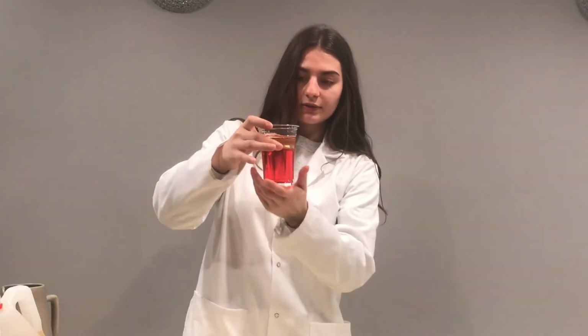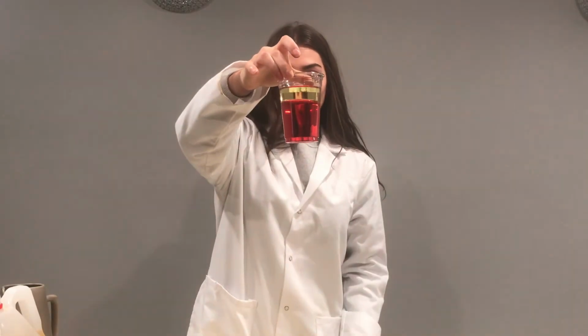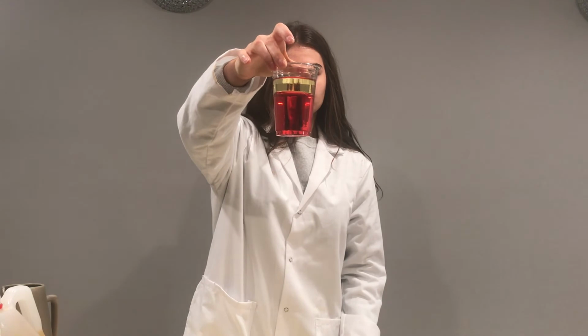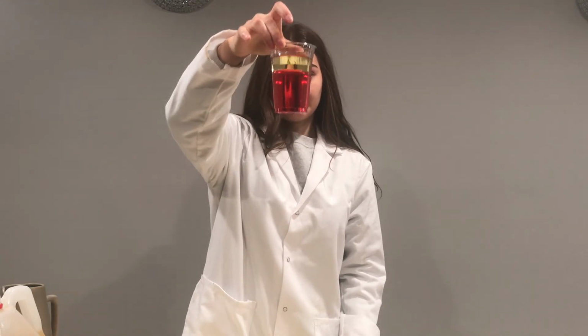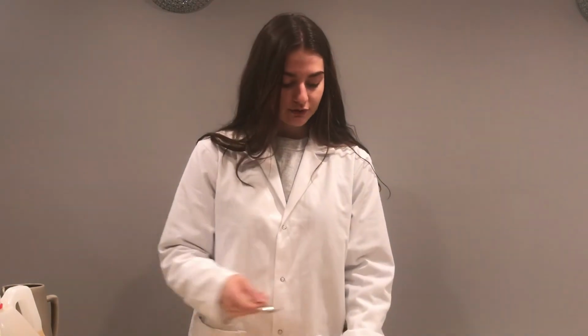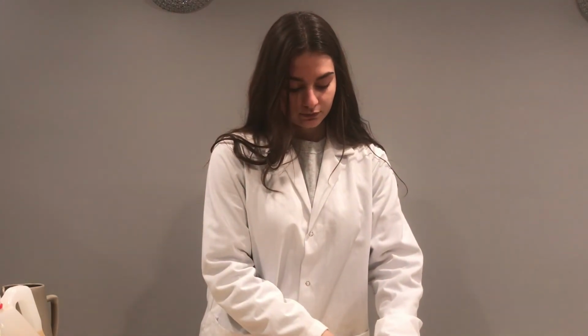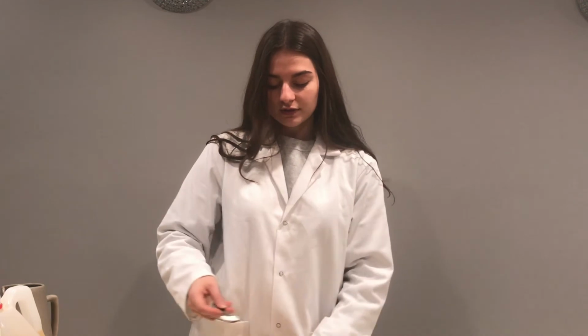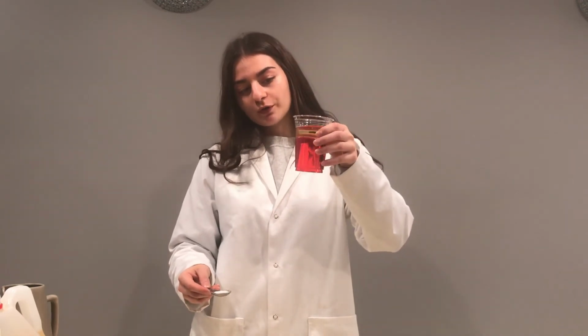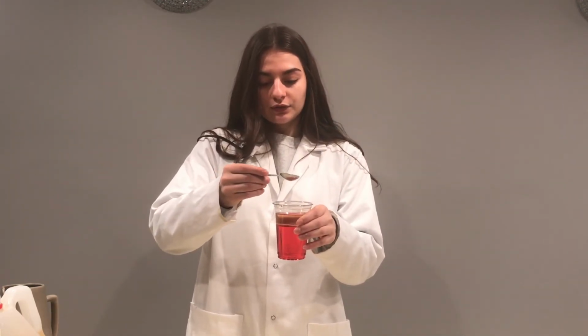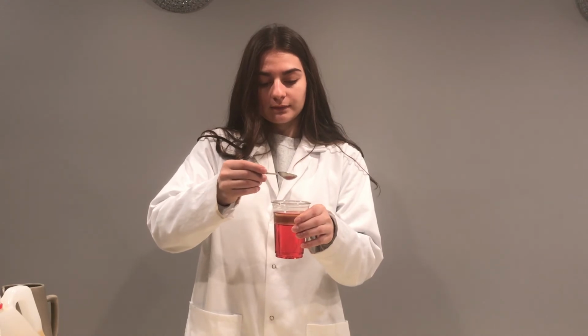Alright, so now as you can see, the oil is sitting on top of the water. And there's a definite line. Next, we're going to measure out about a teaspoon of salt. Alright, so this salt can now be sprinkled over the oil. So gently sprinkling it on top.